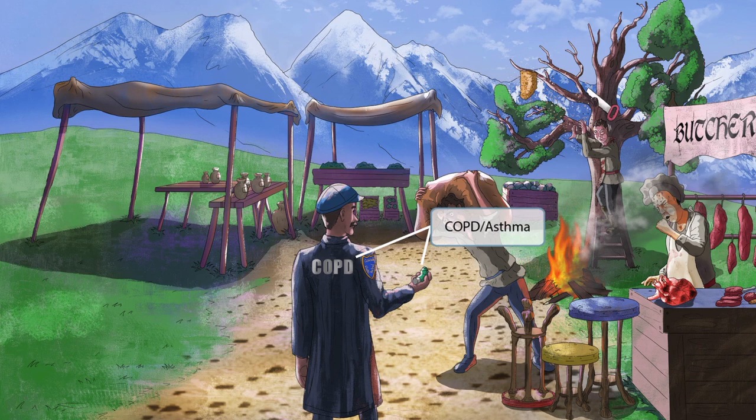His uniform identifies him as part of the Colorado Police Department, abbreviated COPD, and that should remind you of chronic obstructive pulmonary disease, which is abbreviated as COPD as well. And if we take a closer look at the sheriff's whistle, you'll notice it's an inhaler to remind you of asthma. The whistle and uniform together represent asthma and COPD, which should be on our differential diagnosis for shortness of breath. Now, let's take a look at the different shops in the marketplace.